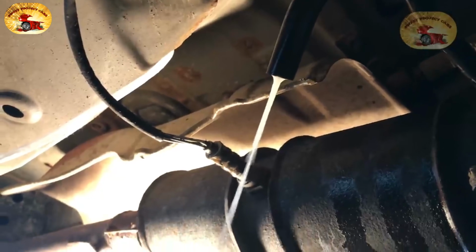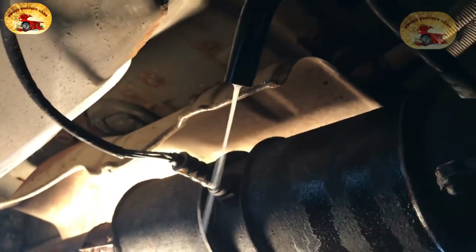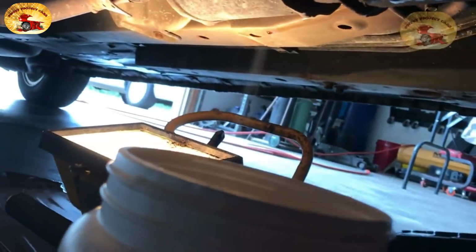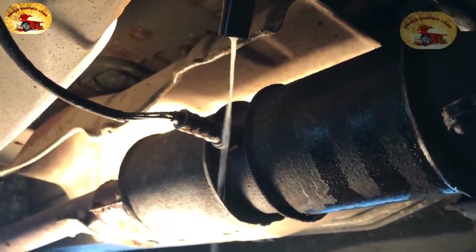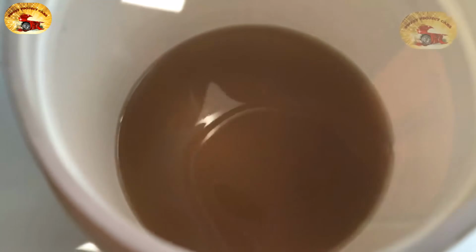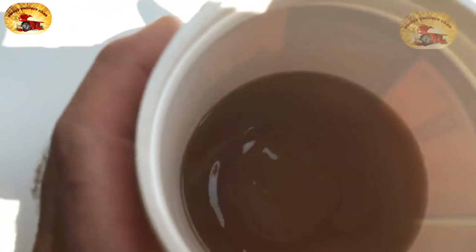Now you can see the cleaning products coming out of the condensation tube, and it's going right into our little tub here. This will be real interesting for you to see, so stick around. All right, here's the garbage that came out of there, the initial part of it, and it'll keep coming out of there as you run your AC, but that's pretty nasty.